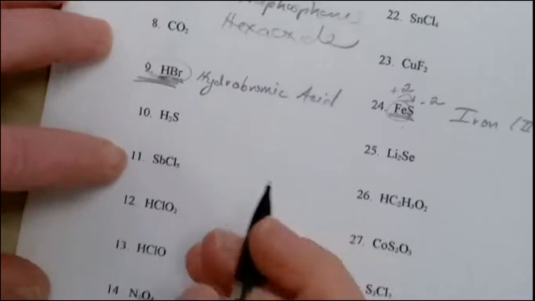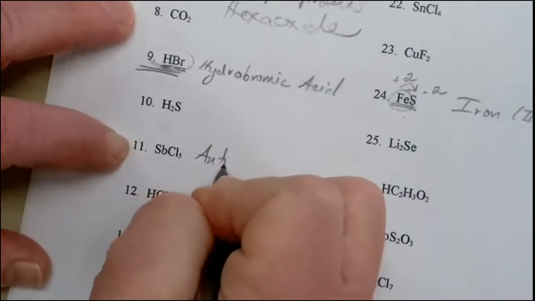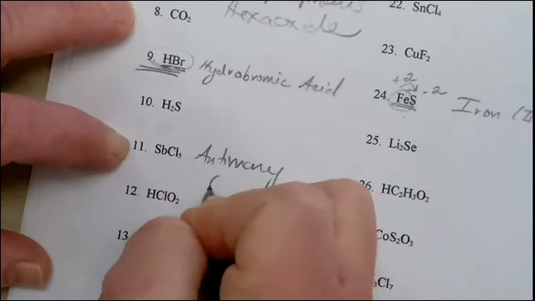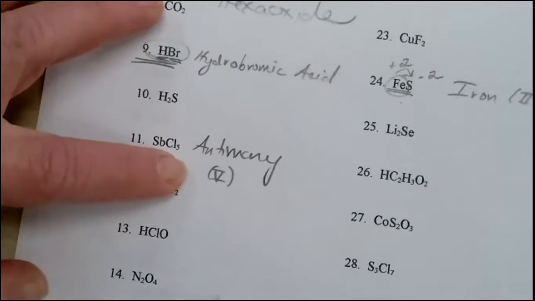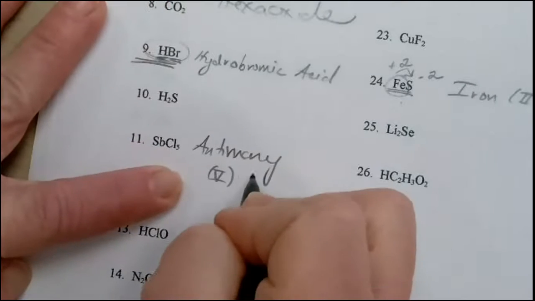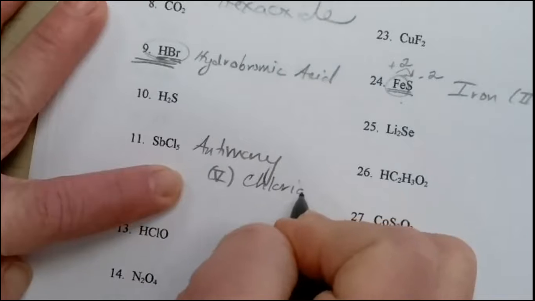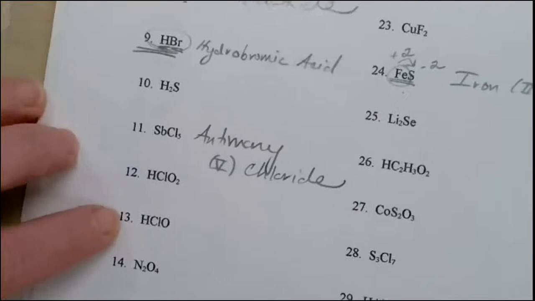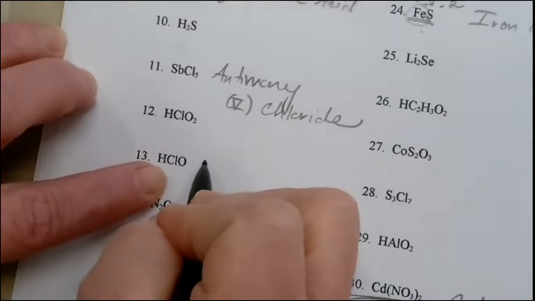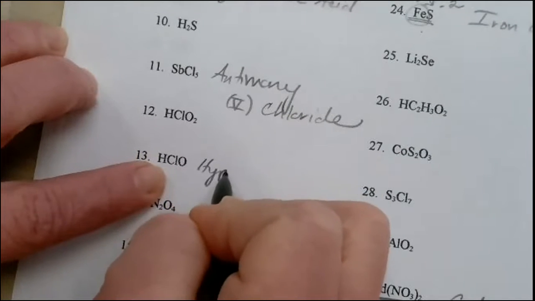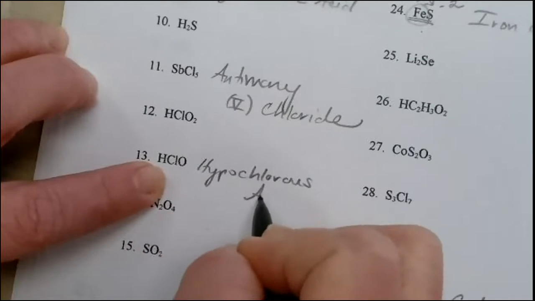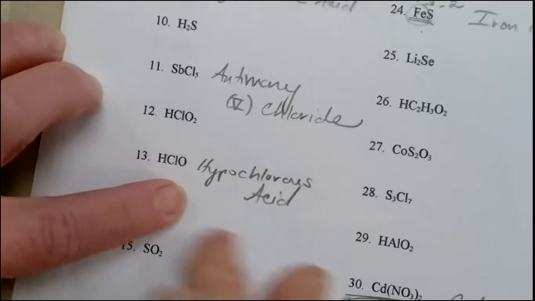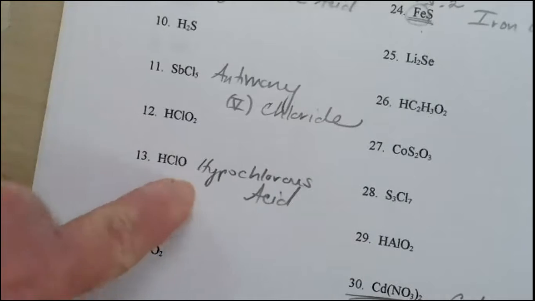We did 9. 11 would be antimony 5 chloride, that would just be a V with a cap and a base. Chloride, antimony 5 chloride. 13 is hypochlorous acid. Hypo, not hydro, hypo. Yes, ma'am.